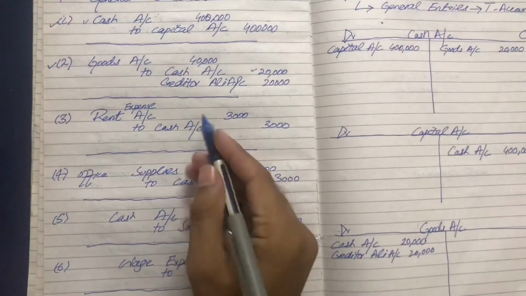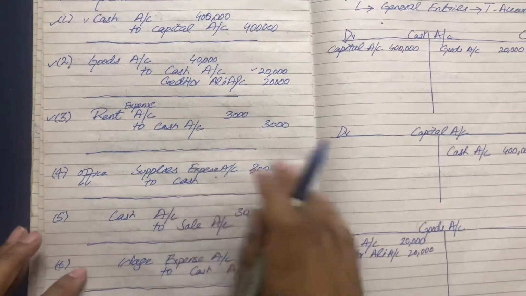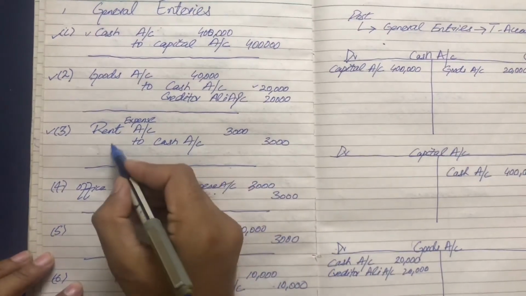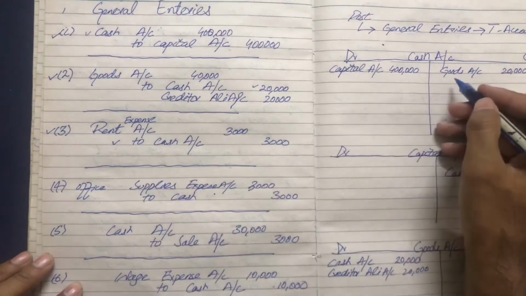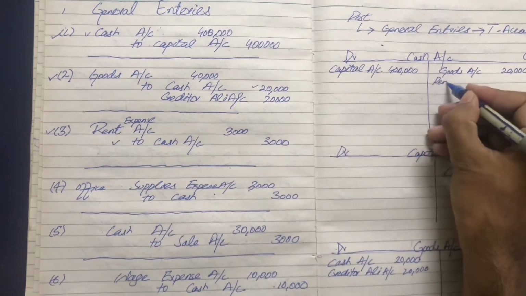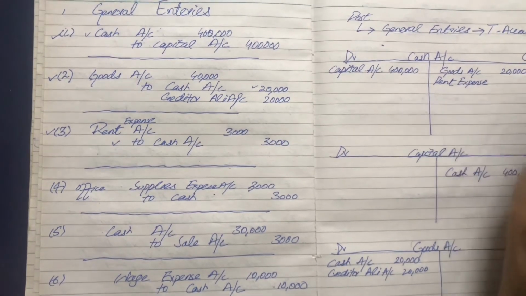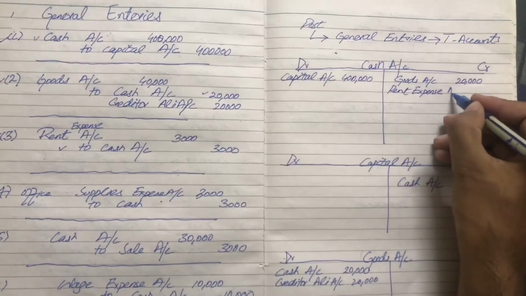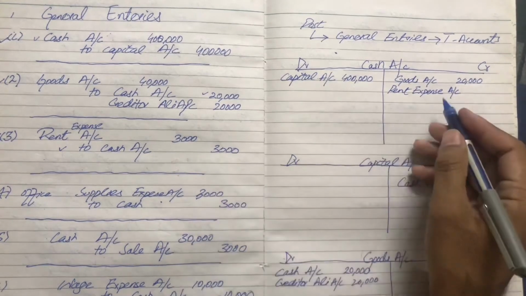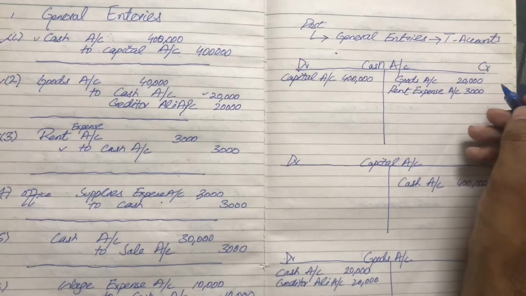The second effect of the third transaction was on the cash account. The cash account gets credited here with the reason being rent expense, because we paid rent expense of amount 3,000 rupees. So the cash account gets credited.